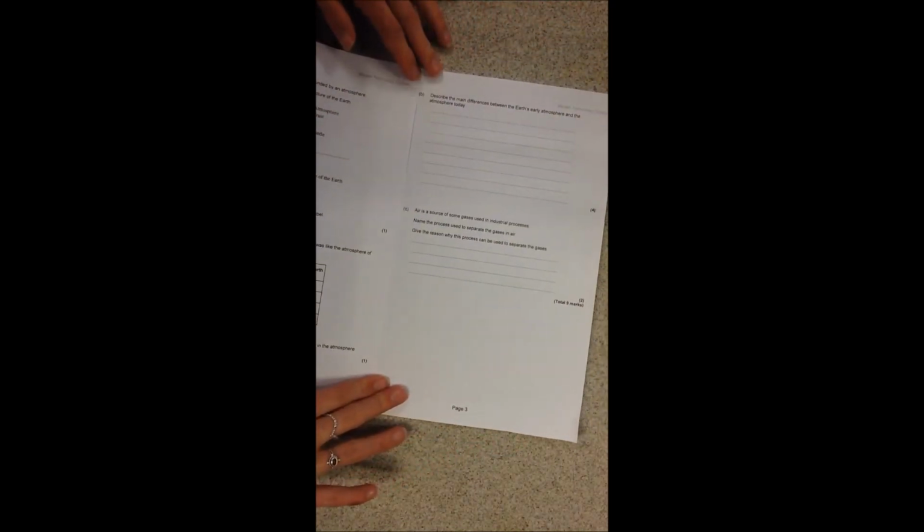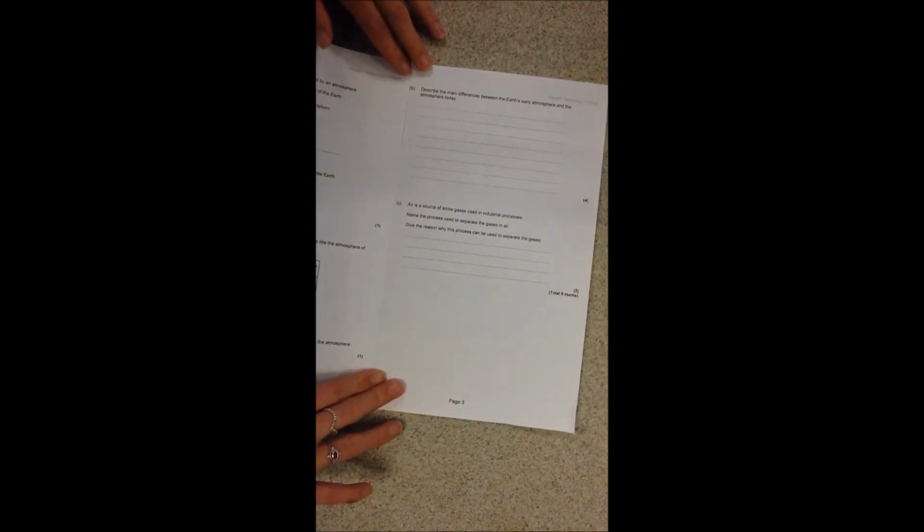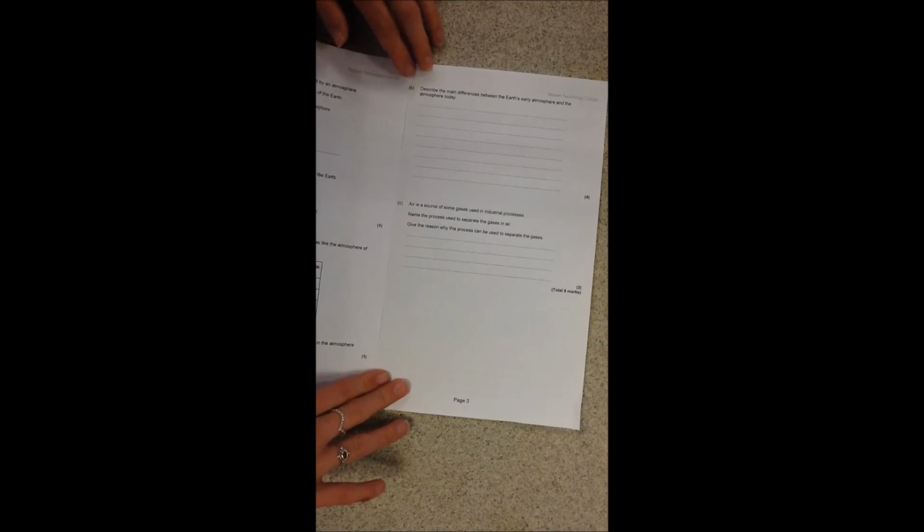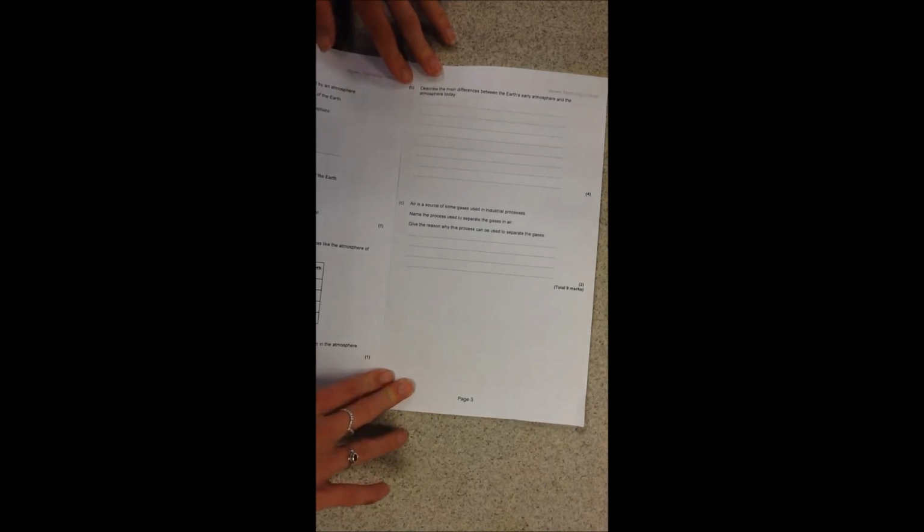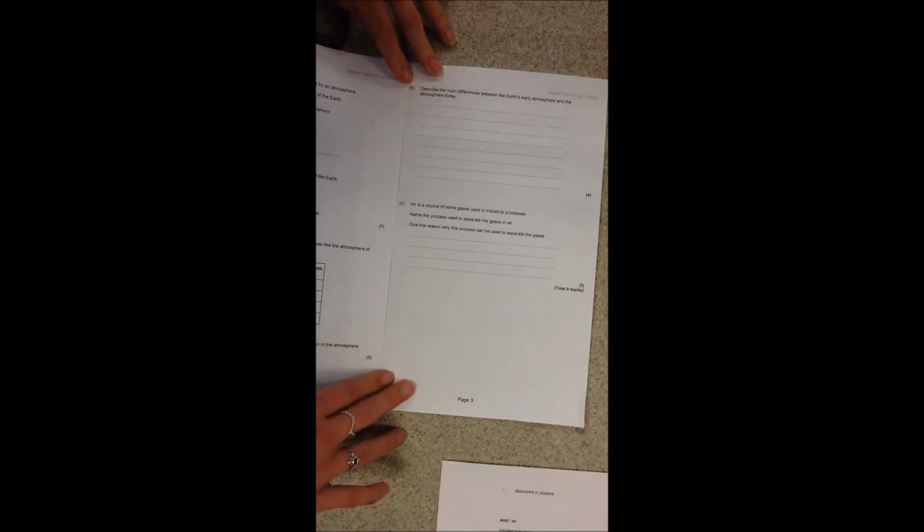And then finally, the 4-mark question, it says, describe the main differences between the Earth's early atmosphere and the atmosphere today. So that's applying what you've just learnt from this video into another question. I want you to have a go. There will be a mark scheme attached to these, okay, and then try and mark it yourself.